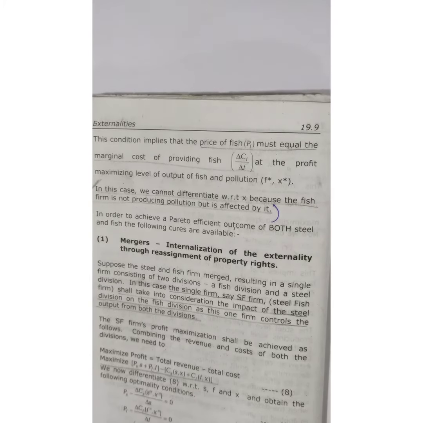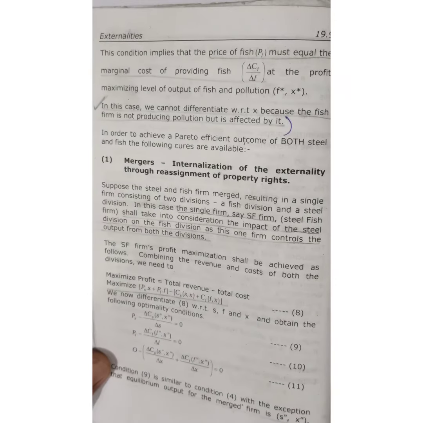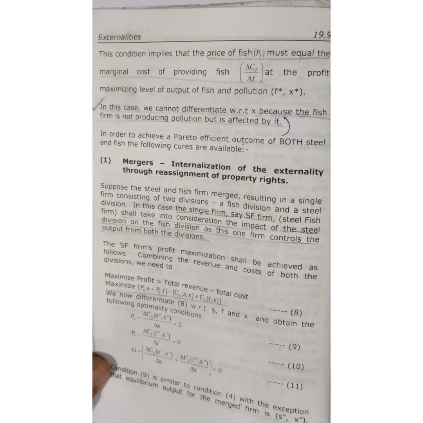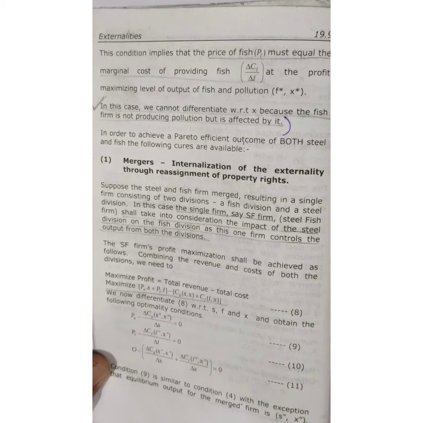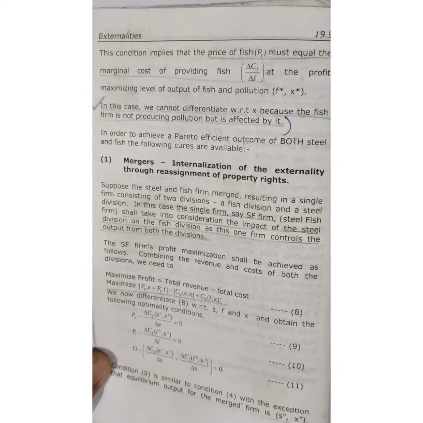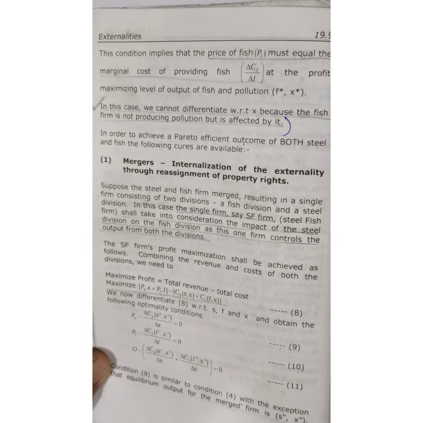The first is mergers. As the name suggests, both firms will merge. So let's see what happens. Suppose the steel and fish firms merged, resulting in a single firm consisting of two divisions, a fish division and a steel division. In this case, we call it the SF firm. How will they maximize their profit? Don't you think their total revenue will now be price of S into S plus price of F into F, minus the combined cost function of both?